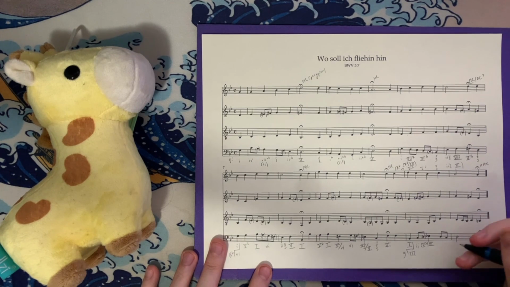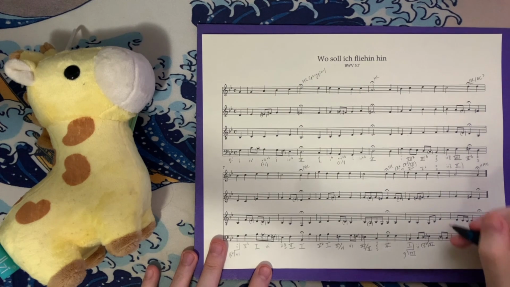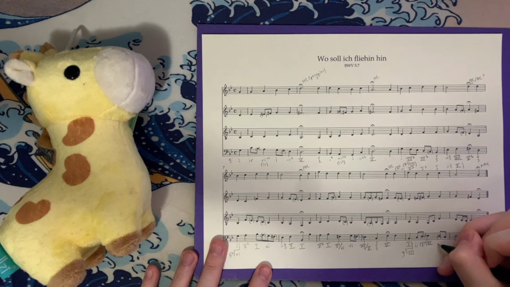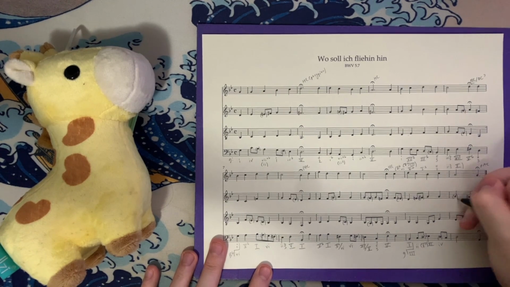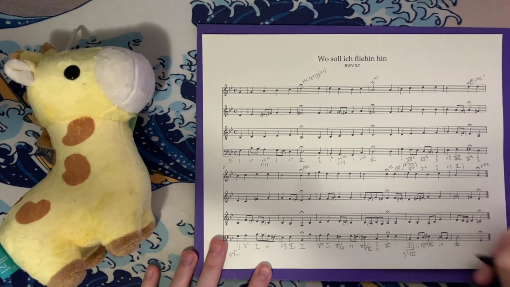Then we have D, E, G, and C. I think this E flat rather, I think this D is an accented non-chord tone, and what we're dealing with here is C minor in root position, C, E flat, G, and C. That is a 4 chord in root position. And then we get D, D, G, and A. This G is a 4-3 suspension over the bass.